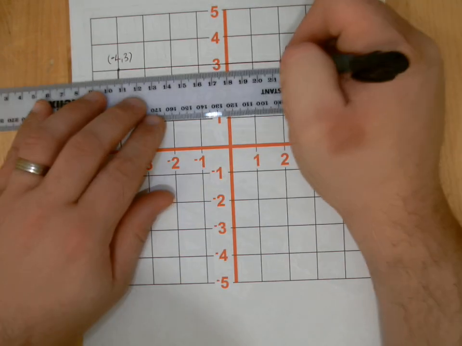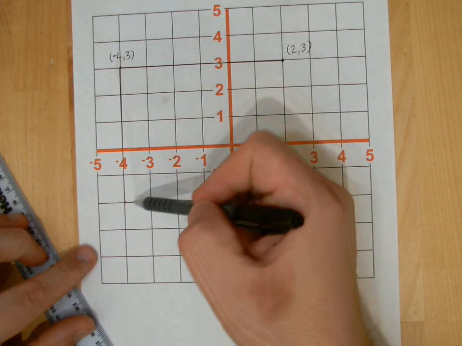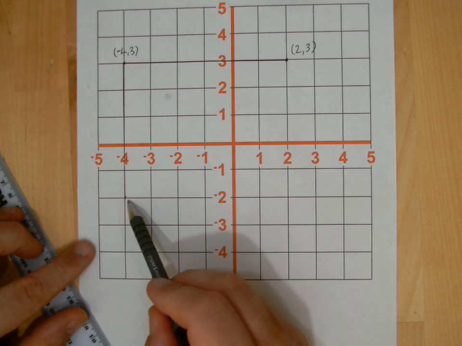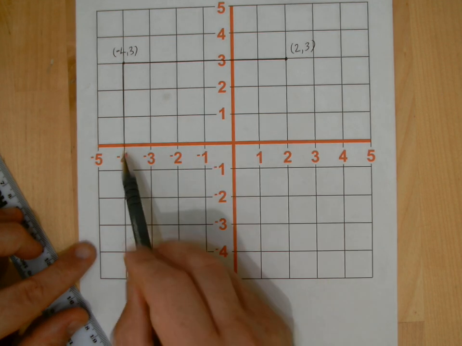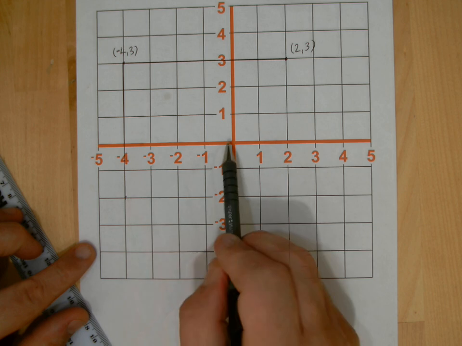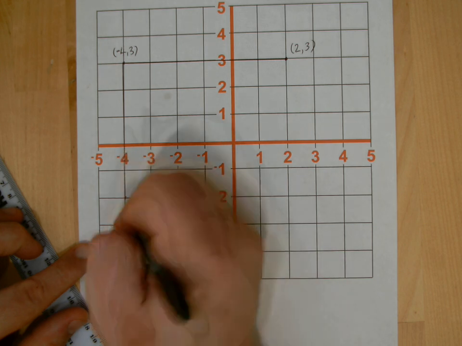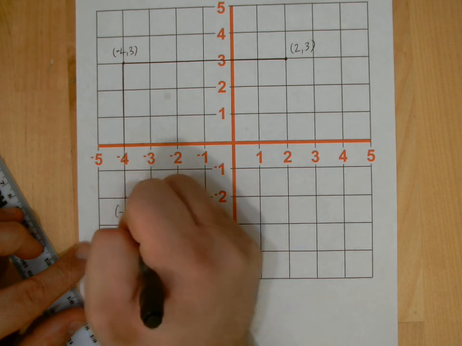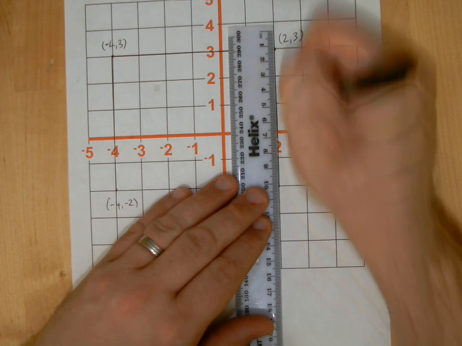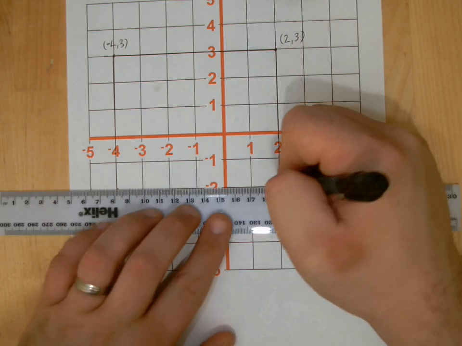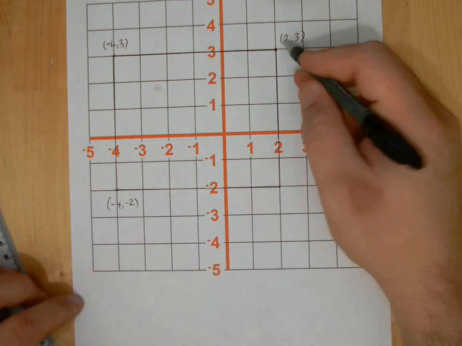So I join 2, 3 to -4, 3, then I join -4, 3 to this coordinate here. So that coordinate there, well, you've got to go back to -4, down to -2. So remember, you're going across first, you're going to the -4, down to -2. And then of course we need to join it here to create our rectangle. So join -4, -2 to this coordinate, and then join it back to 2, 3 to finish.